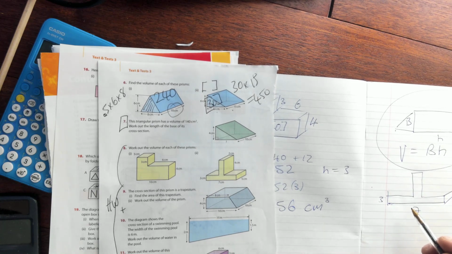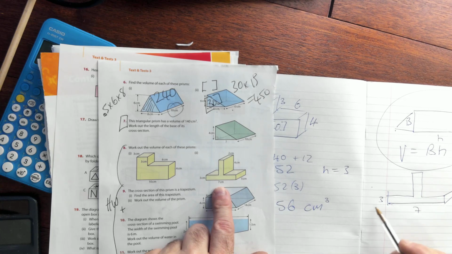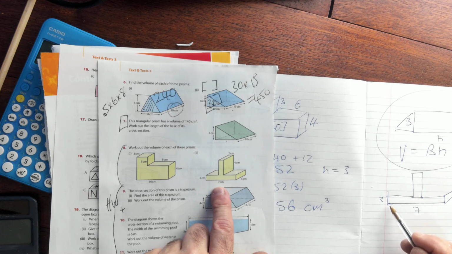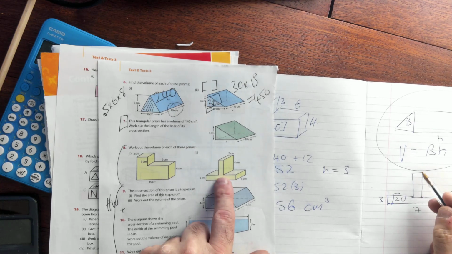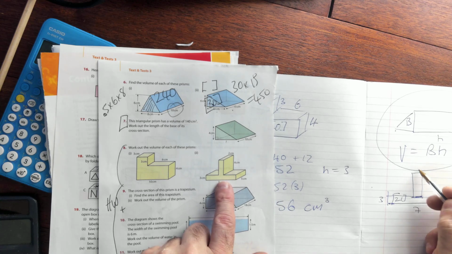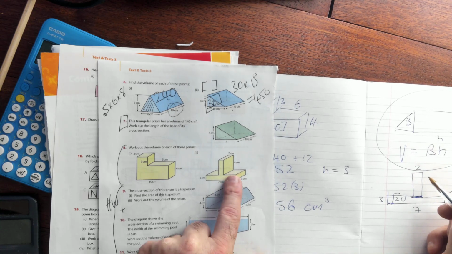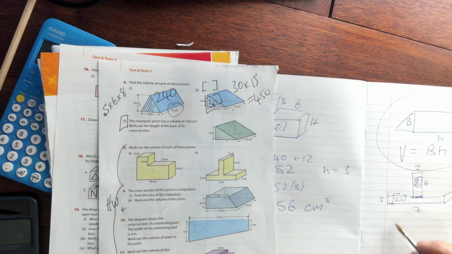Okay, important thing is I need to get the B plate, which is the front plate here. So what is it? Let's turn it into a long rectangle, which is 21, and a tall rectangle, which is 2 wide and 4 up. So that's 8.